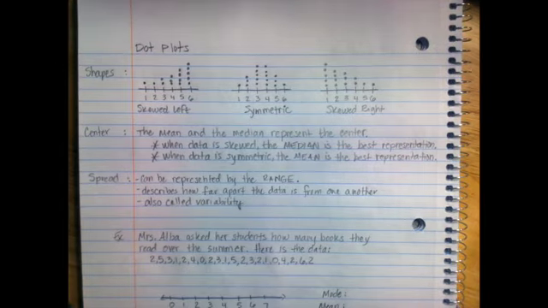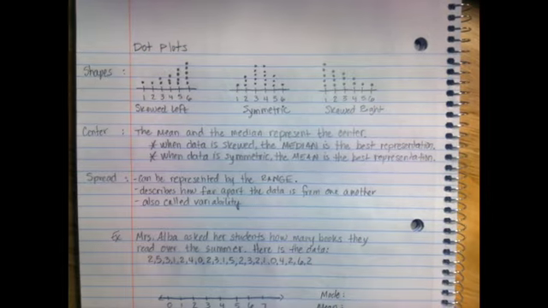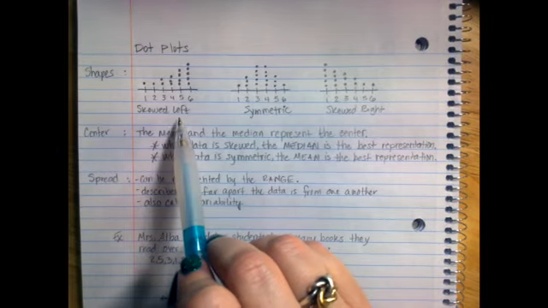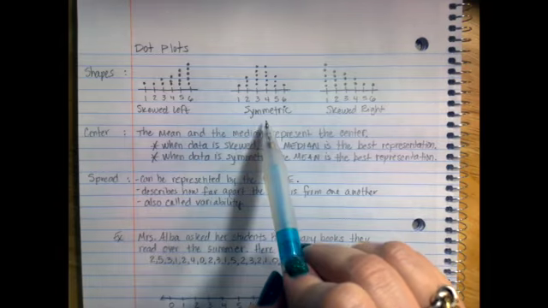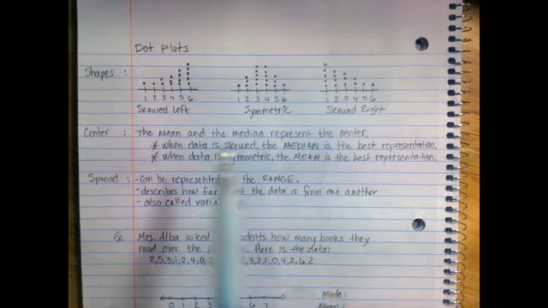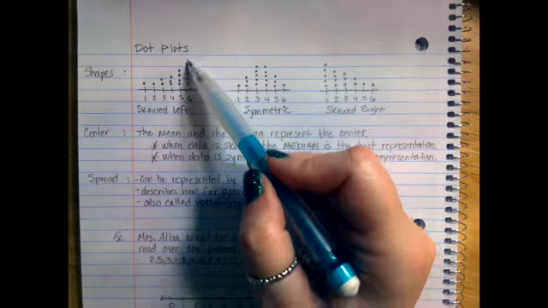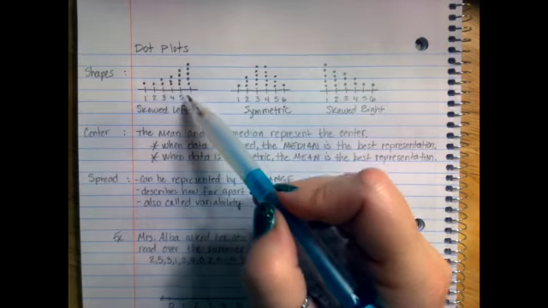All right, this tutorial is about dot plots. We have three different shapes of dot plots. You can have skewed left, you can have symmetric, or you can have skewed right. Now, skewed left is called left because most of the data is on the right.